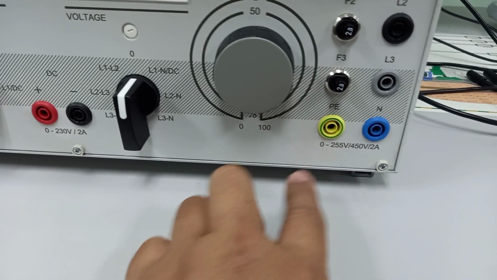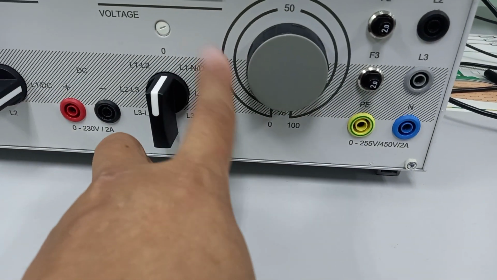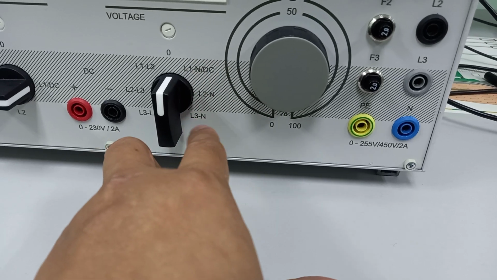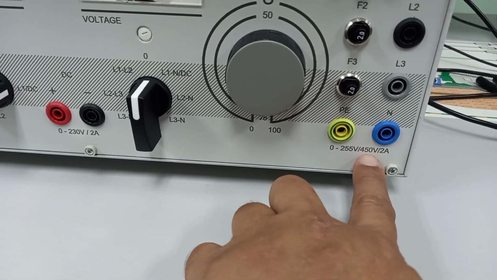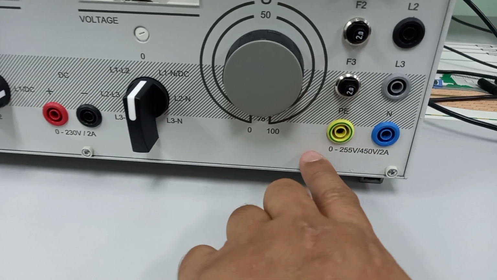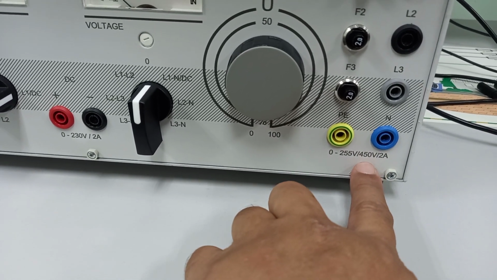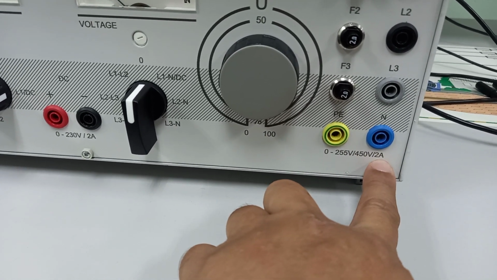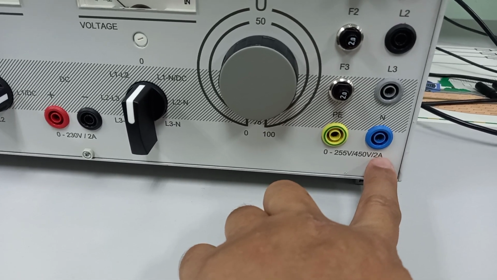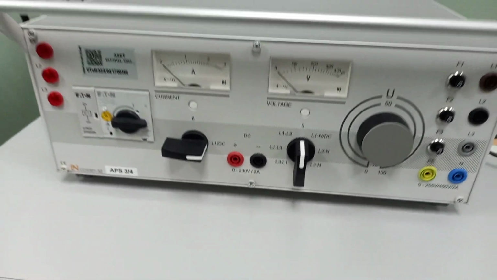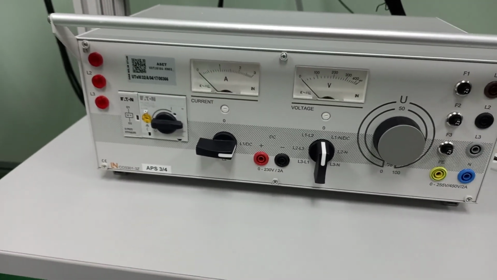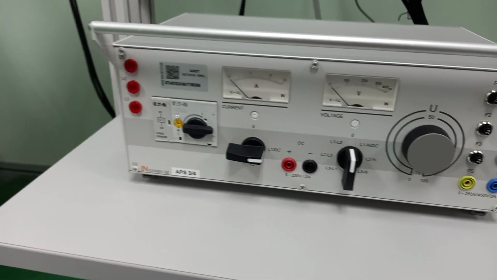On the other hand, the right side is related to 450, where it can change from 0 to 450 volts. 2 amps is the limitation. This is the maximum. So think about that, right?